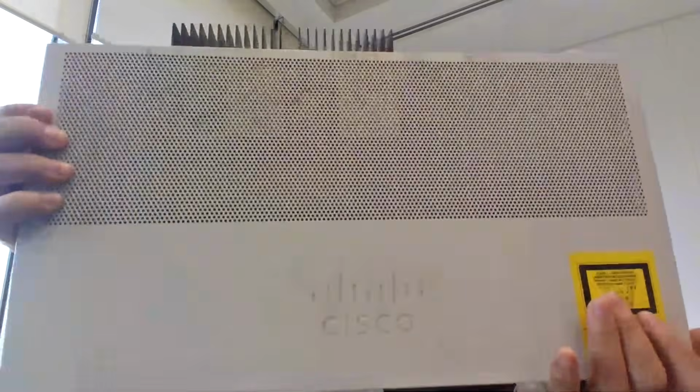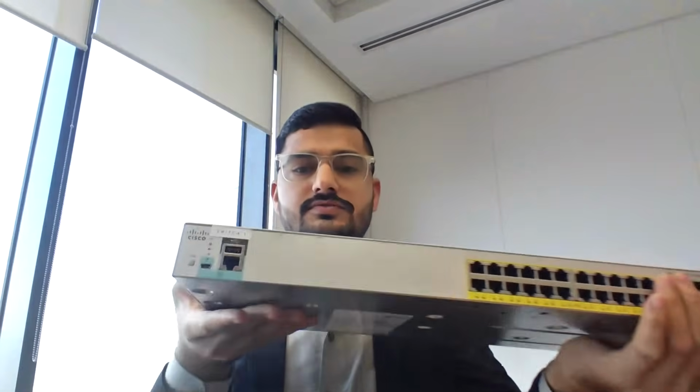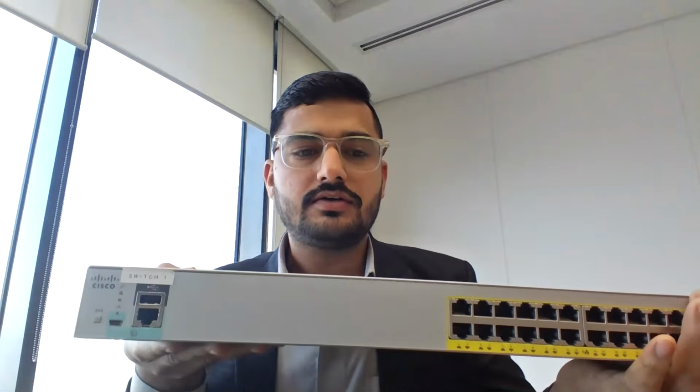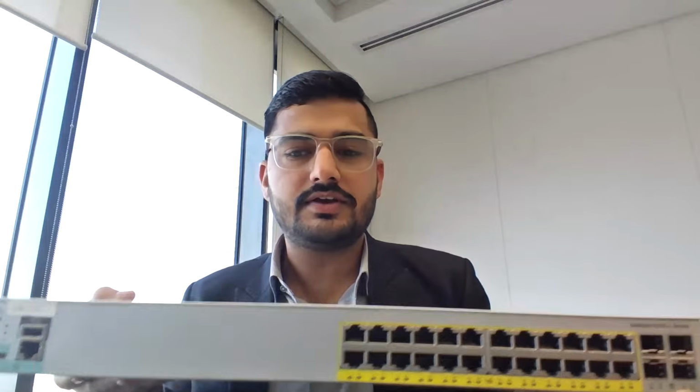This is the Cisco switch. You can see it over the screen. This is the physical switch, how it looks like, and it is tagged there. You can see the model numbers, also, and you can see the switch model numbers. So this is the switch.